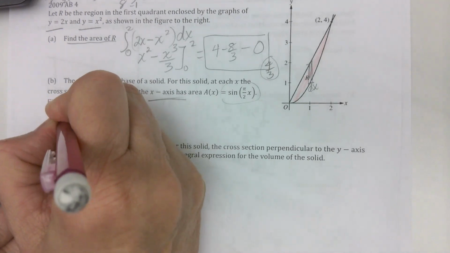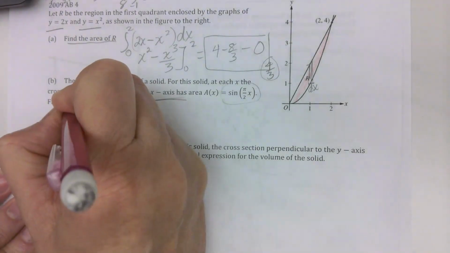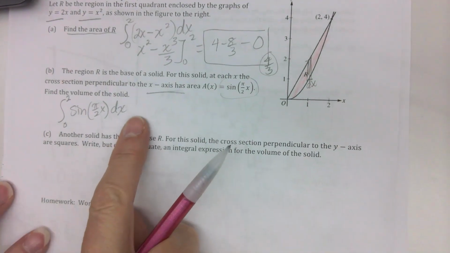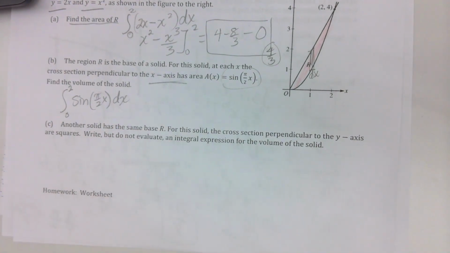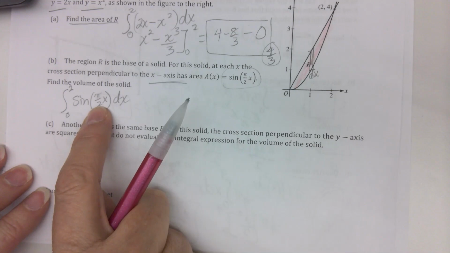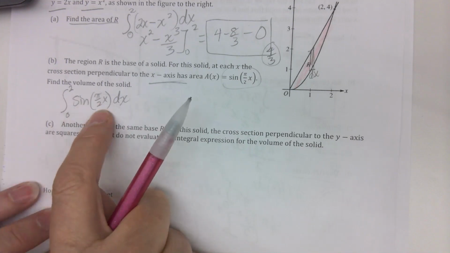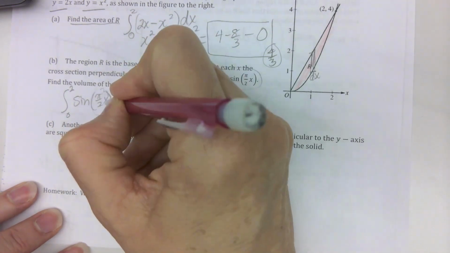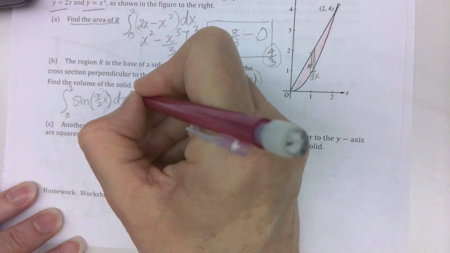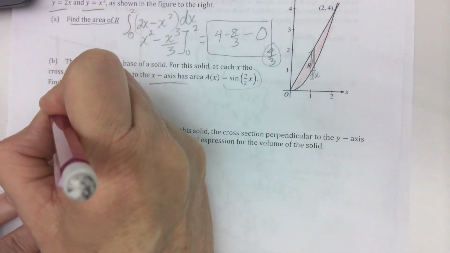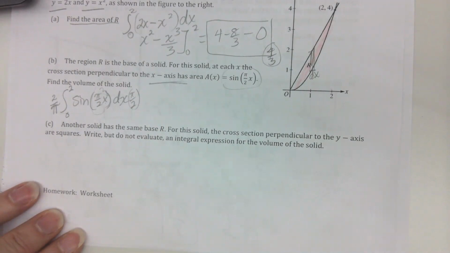And they're still perpendicular to the x-axis, right? What do we integrate from? 0 to 2. So while it is an AP curveball that they love to throw in there, the setup is actually easier. How do we integrate the sine of a blob? Well, we must have the derivative of the blob, pi over 2. Therefore, everybody with me there?